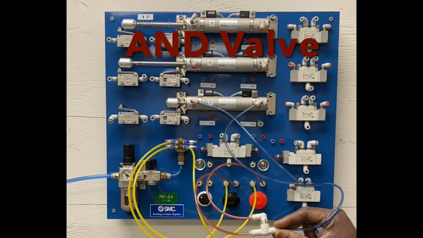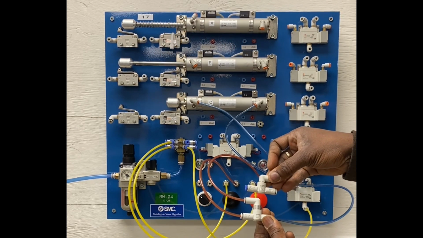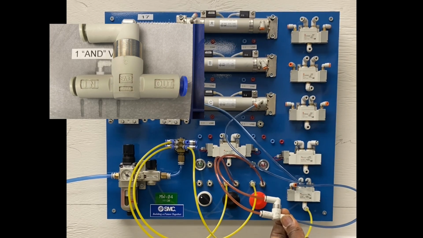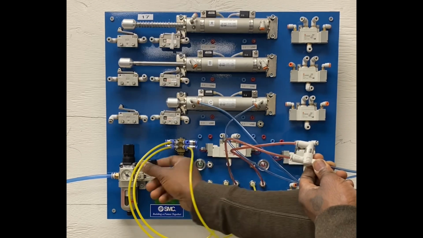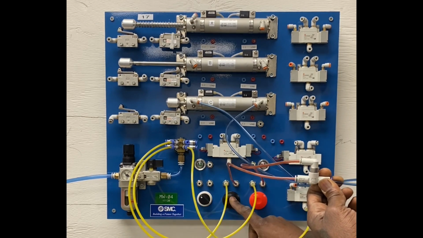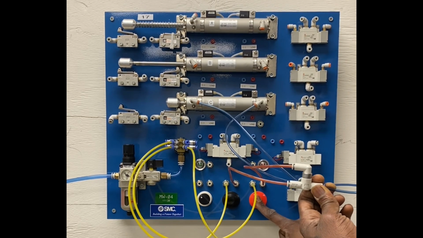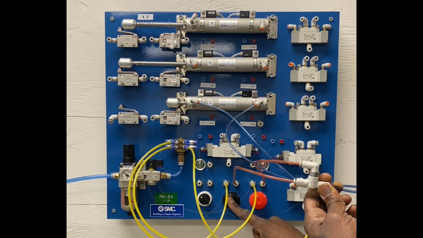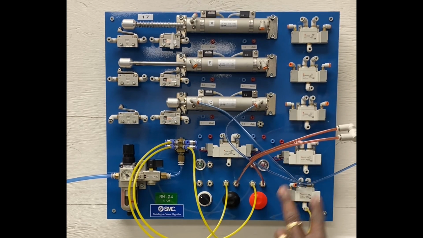Let's look at another valve, the AND valve, where two inputs must be present before there is an output. The input signals are provided by the red tubing and are connected to the push button 3-2 spring return directional control valve.